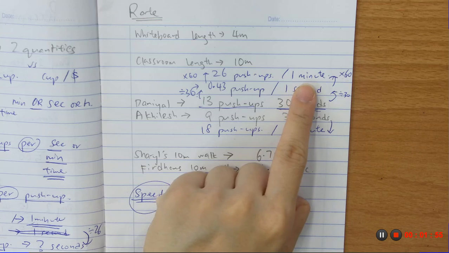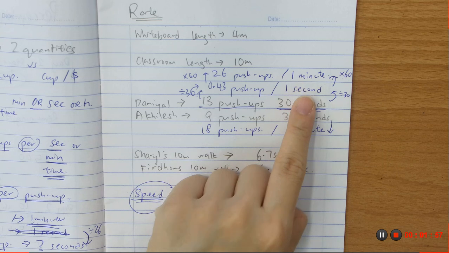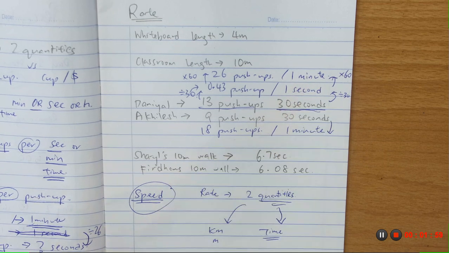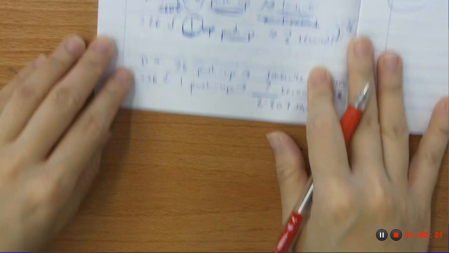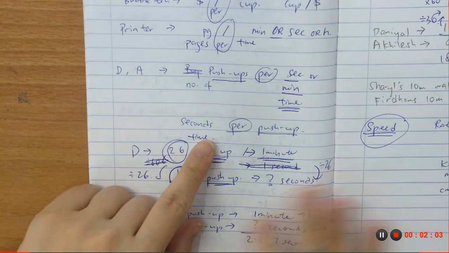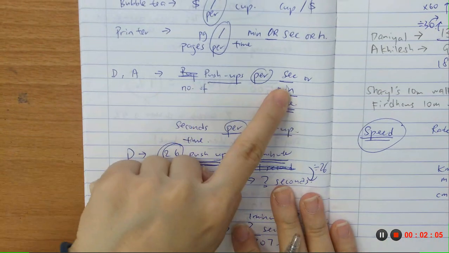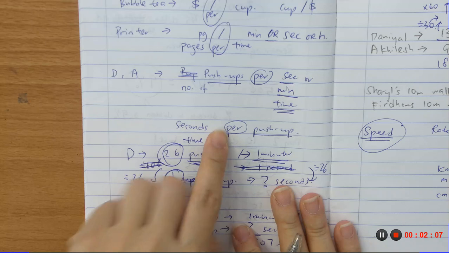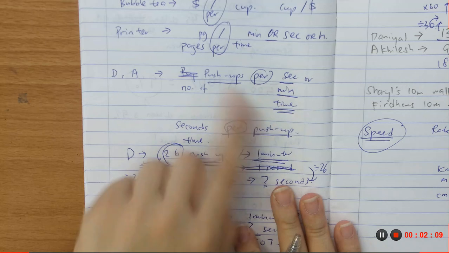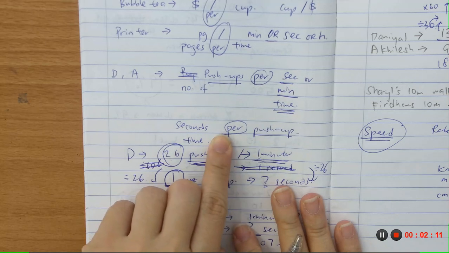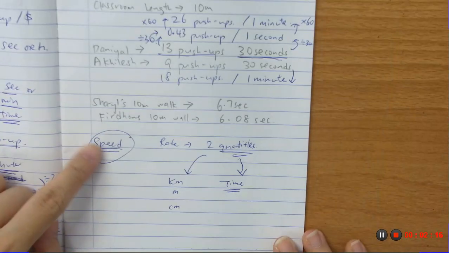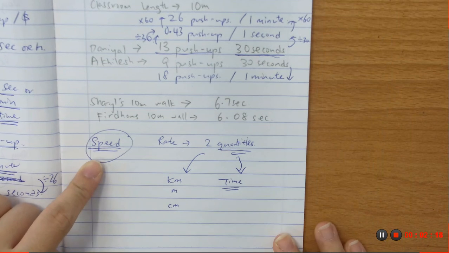Okay? Then the first learning, first recap. The second recap is how to switch between push-up per second, seconds per push-up. So you interchange the quantities. So that was yesterday. Then we are going to go into P6 topic, speed.